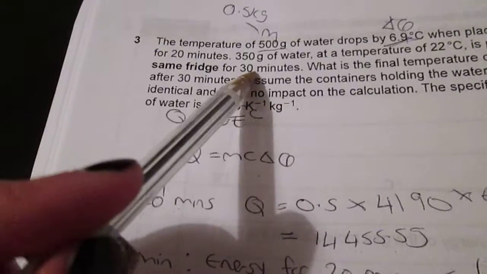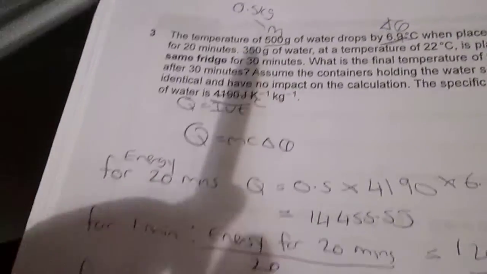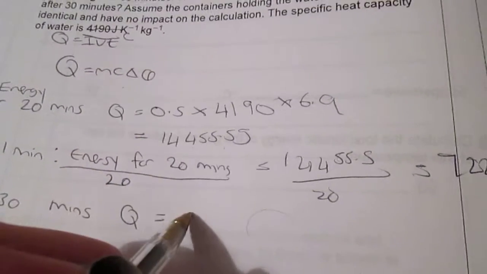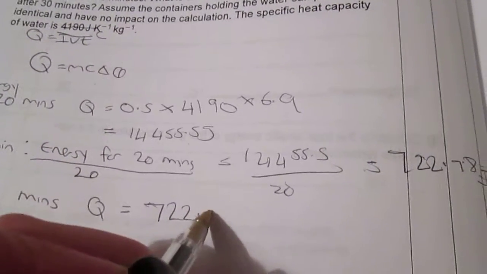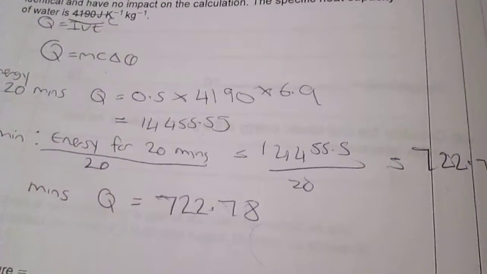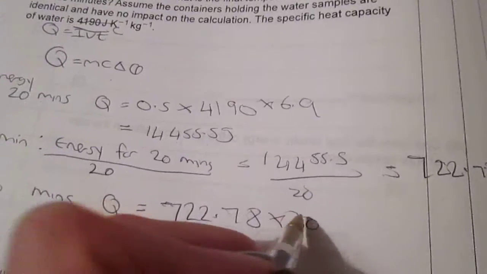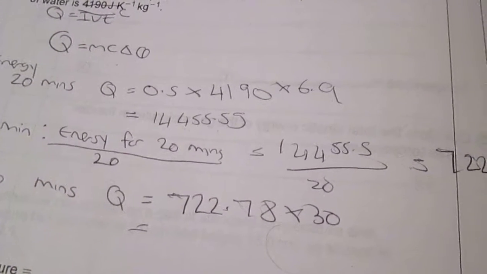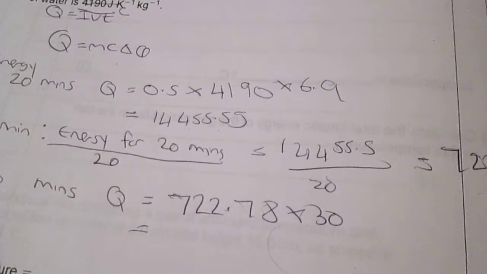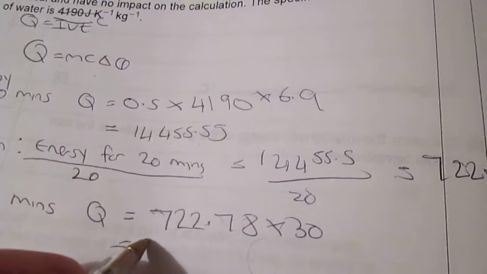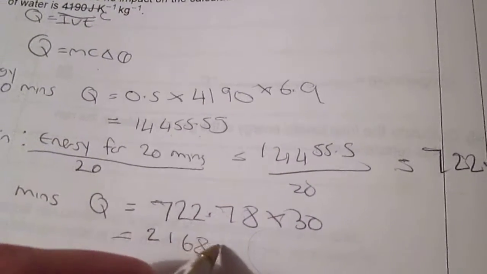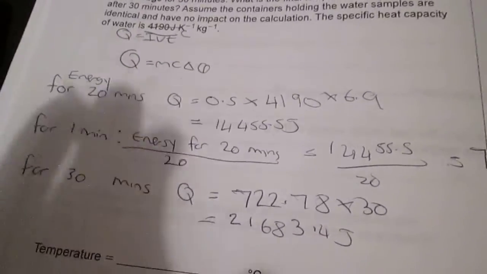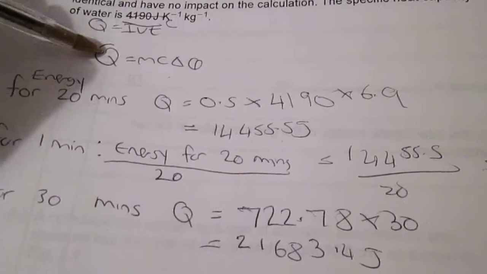Now to find the energy for 30 minutes, the amount of time that 350 grams is put into the fridge for, I'm going to take my energy for 1 minute and multiply it by 30. So the energy for 1 minute is 722.78 joules. And I'm going to multiply it by 30 to give me my energy for 30 minutes. And when I do that, I'm going to get 21,683.4 joules.